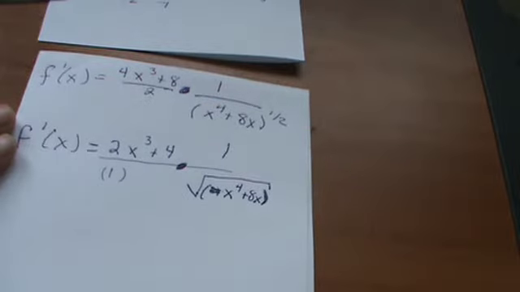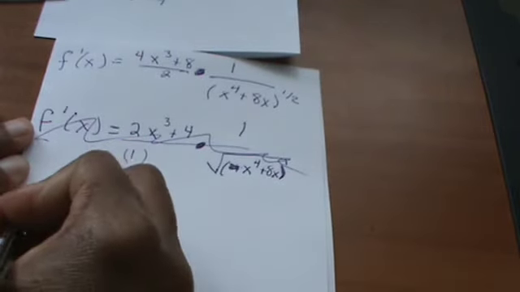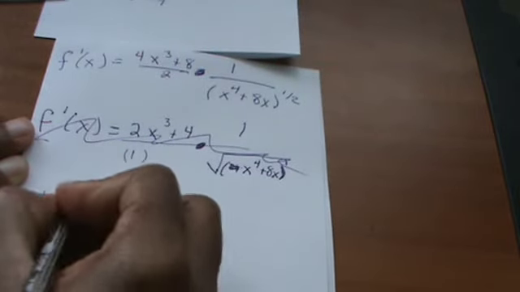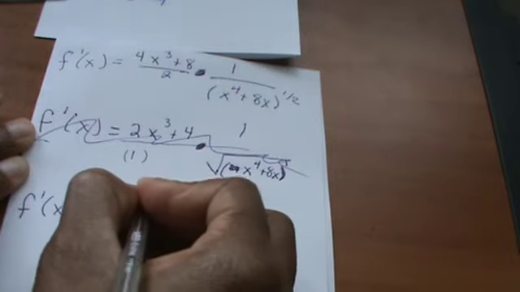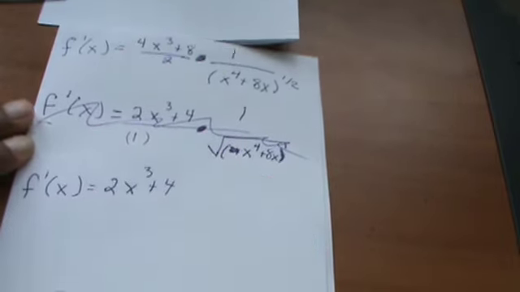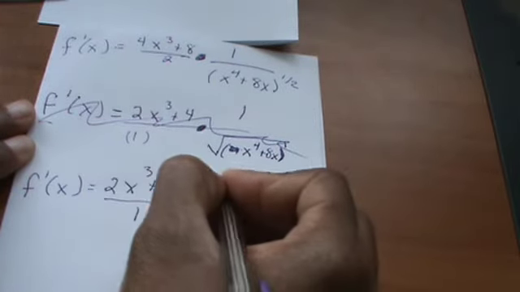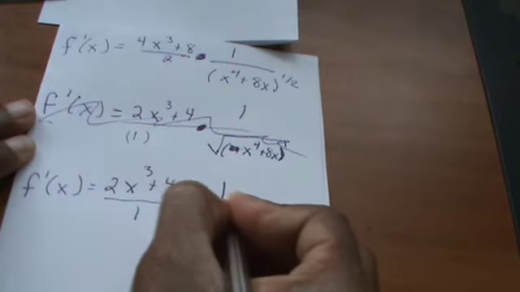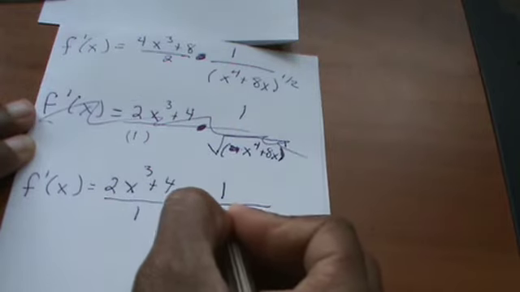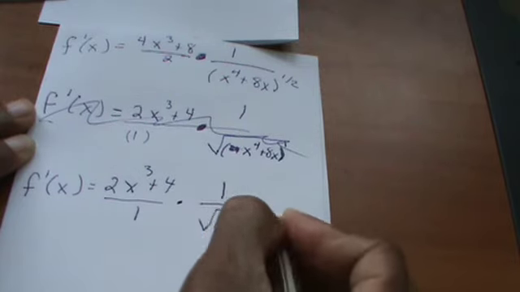Okay, now that looks absolutely awful, so I'm going to rewrite that for you. So your f prime of x then equals 2x cubed plus 4, right, divided by 1, times 1 divided by the square root of x to the 4th plus 8x.